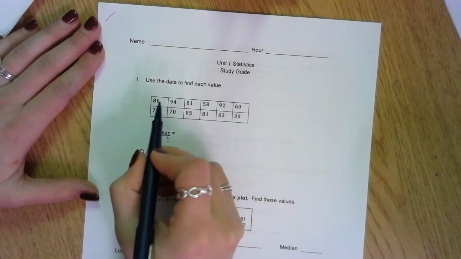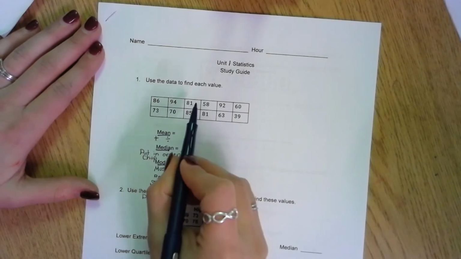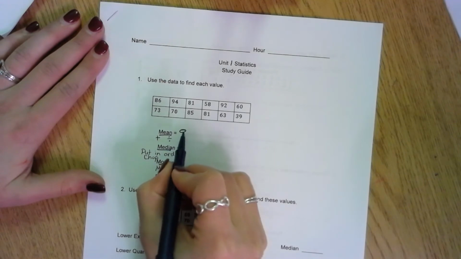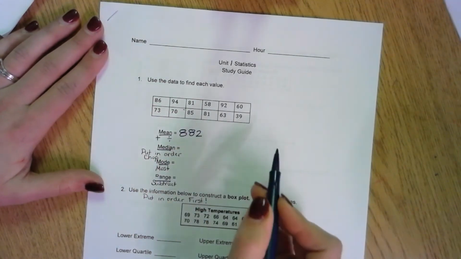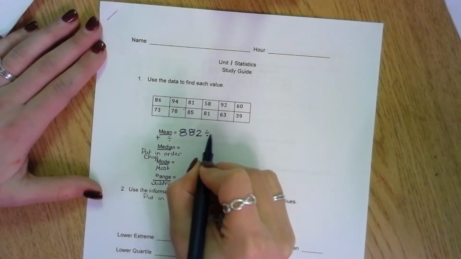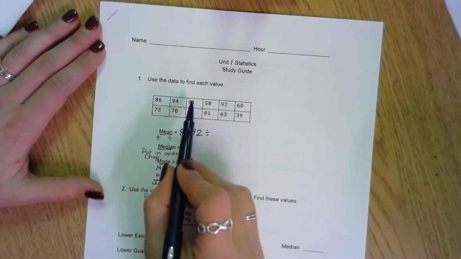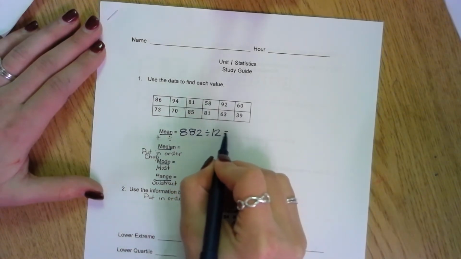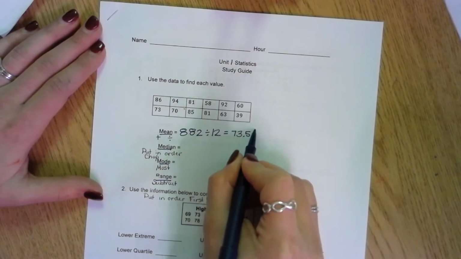So for the mean, I'm going to add up all of my numbers. So I'm going to type in 86 plus 94 plus 81 and so on. And when I get my total, I'm going to write that down. So I'm going to write down 882. When I add all of these numbers together, I get 882. But that isn't my mean. I have to then divide that by how many numbers I have in my data set. So I have 1, 2, 3, 4, 5, 6, 7, 8, 9, 10, 11, 12. So I'm going to divide that by 12. And when I type that into my calculator, I get 73.5.